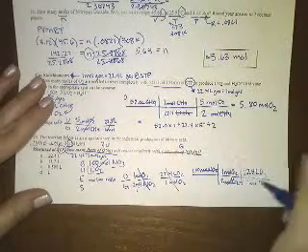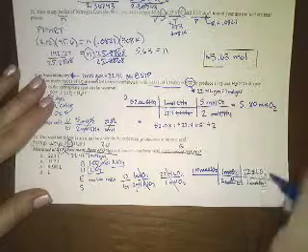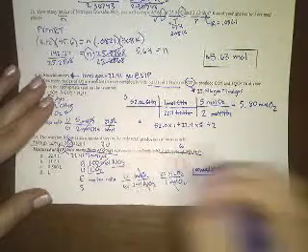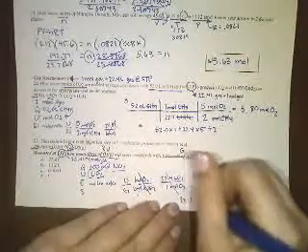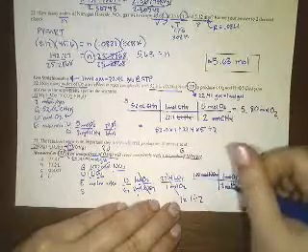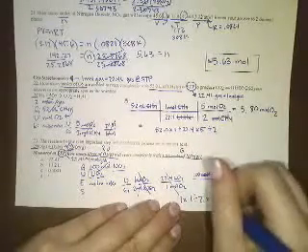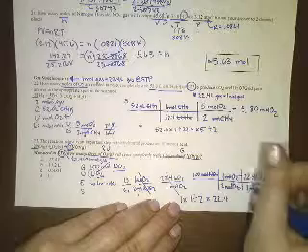Do units cancel? Moles of O2, moles of O2? Yep. Am I left with my unknown? Yep. So I have the right setup. So next I'm going to multiply 1 times 1 divided by 2 times 22.4 divided by 1, and that gets me 11.2.